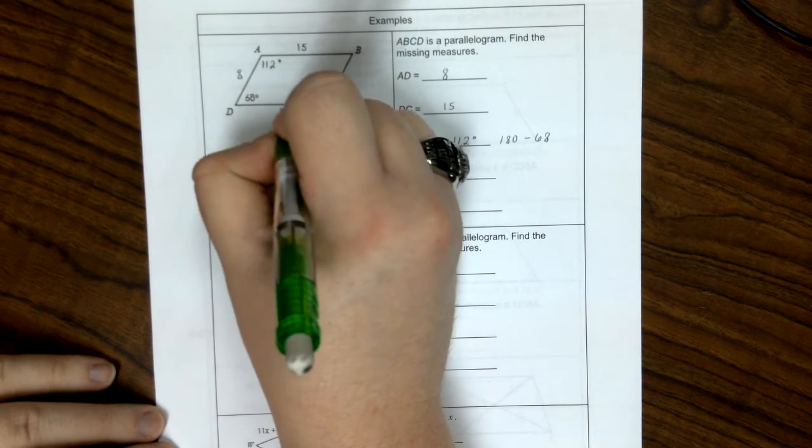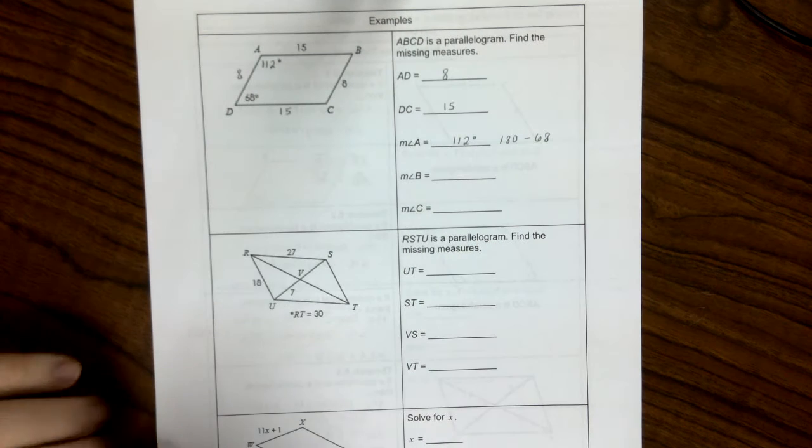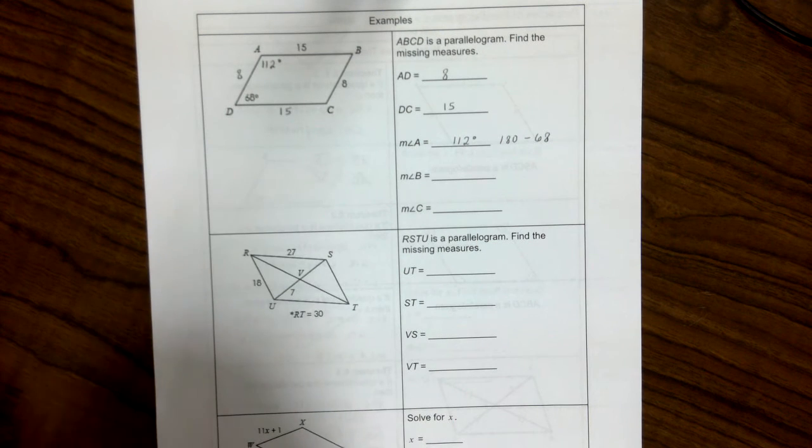That was 8, that was 15. You don't have to mark up your picture like I am, but if it helps you, go ahead and do it.